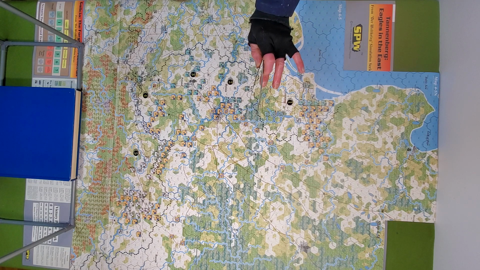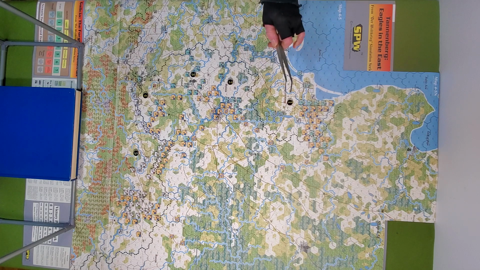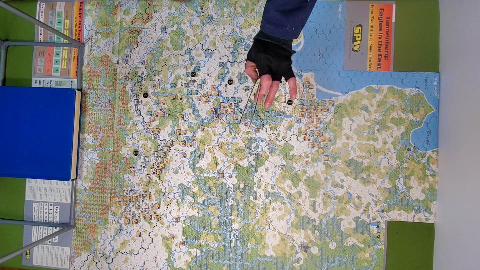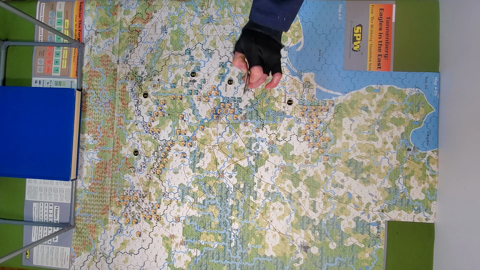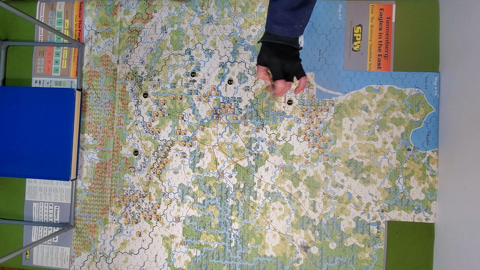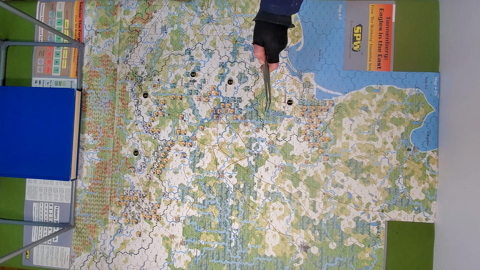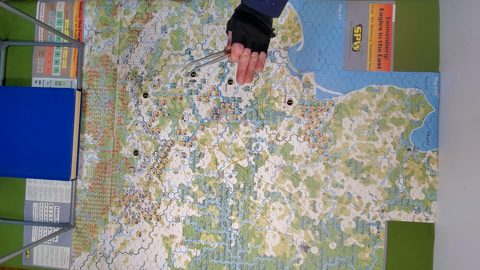So here's my little wrinkle, which I think is a nice wrinkle. Fine, I'll let it happen, but it's going to take 1 month, and you can't do anything with that unit, and the unit has to be either at or adjacent, not to a corps, but at or adjacent to an Army HQ or a reinforcement spot. What do you think of that? So it takes a month.